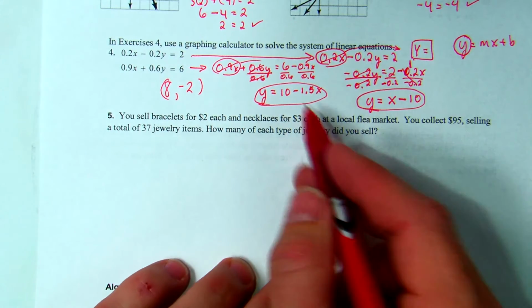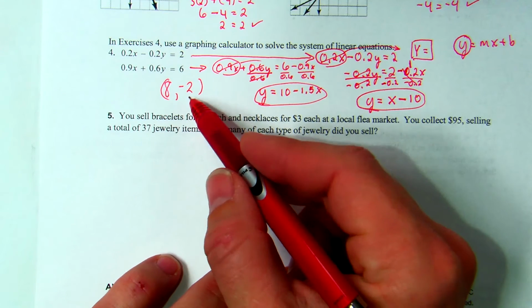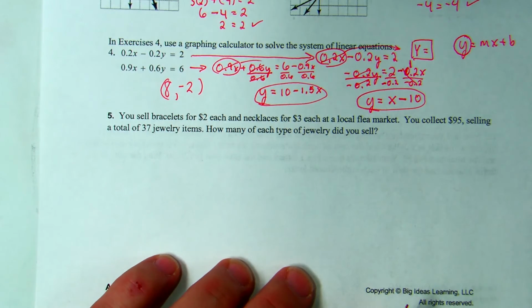And again, the calculator found this for us. We could, if we were doing this on our own, go back and check that by plugging that in, and you would find it would work for you.